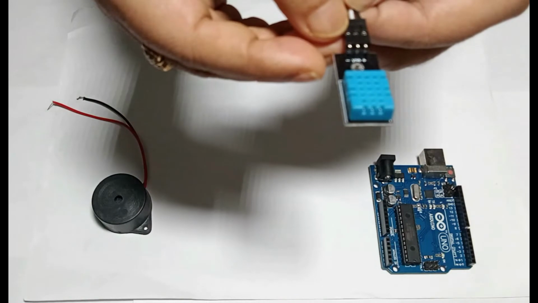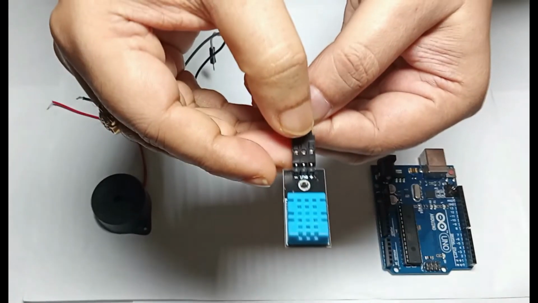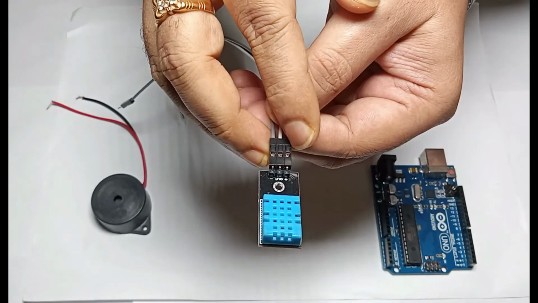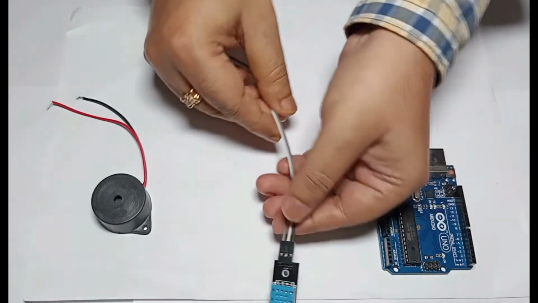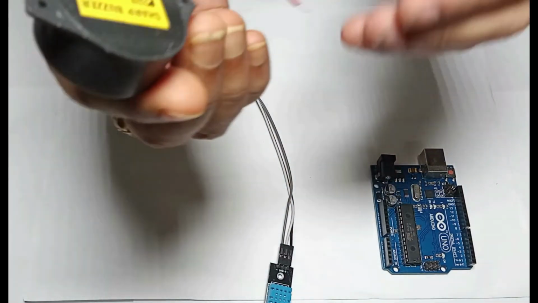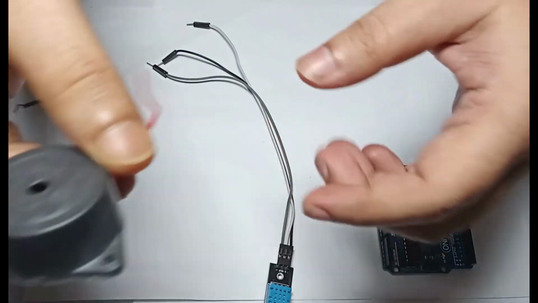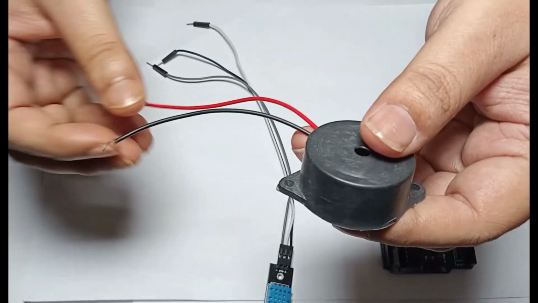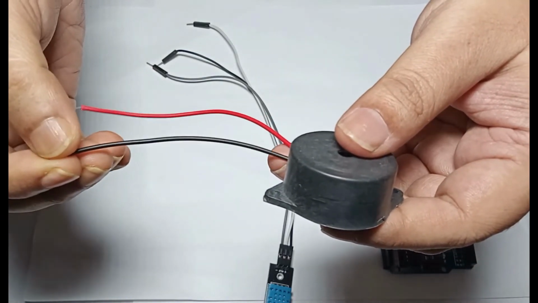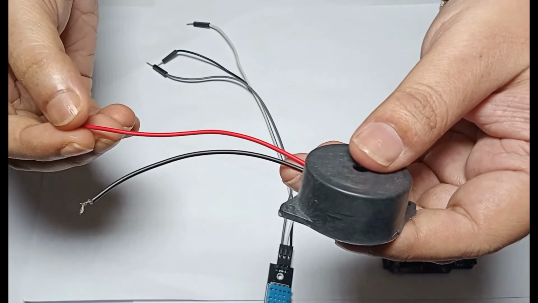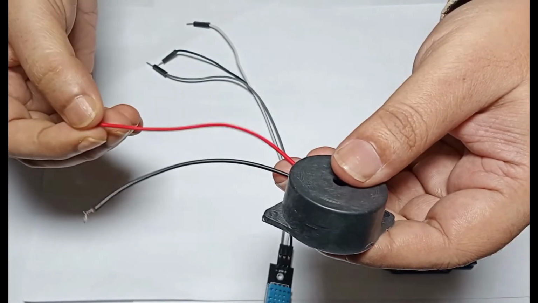Minus is ground, then the middle one is the data pin, and plus means VCC or 5 volt. This is a buzzer which has 2 pins, or you can say wires. The black one is the ground and the red one is the VCC or positive. You can say the black one is negative and the red one is positive.